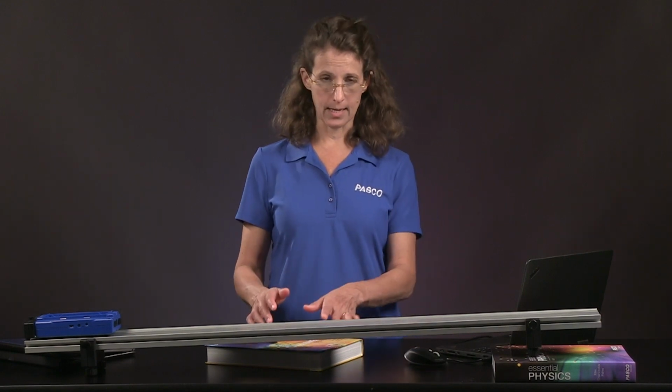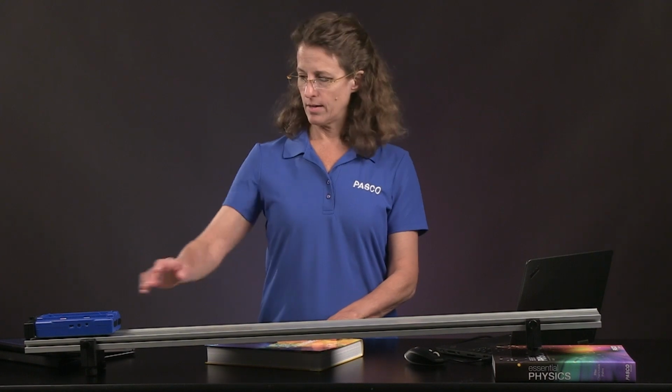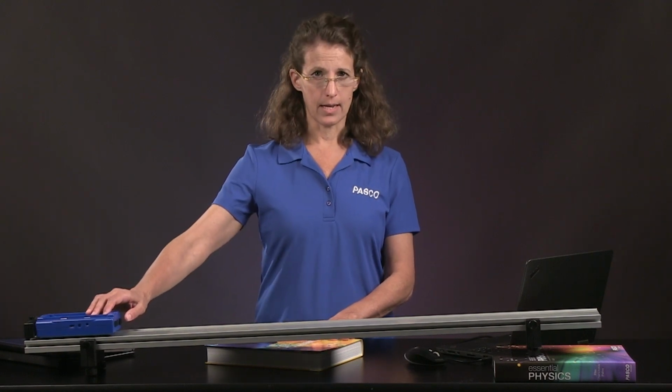Students can use the same process to release the smart cart on a steeper track using a second textbook and rolling the cart down to answer questions D and E.